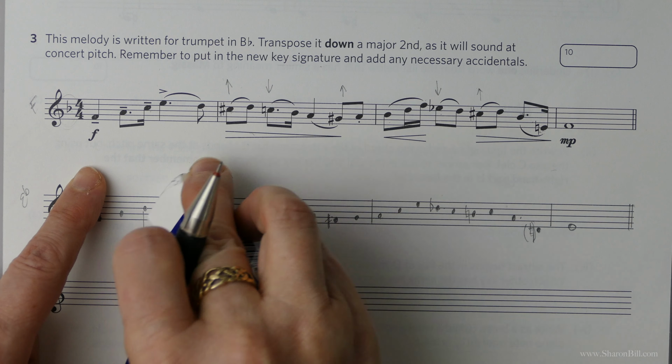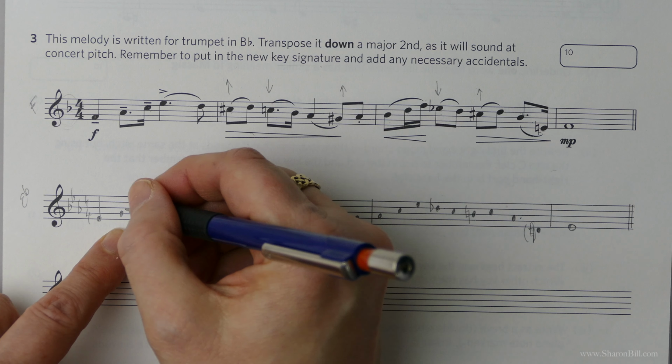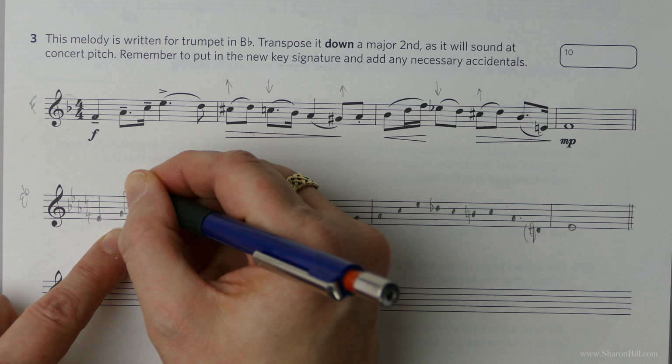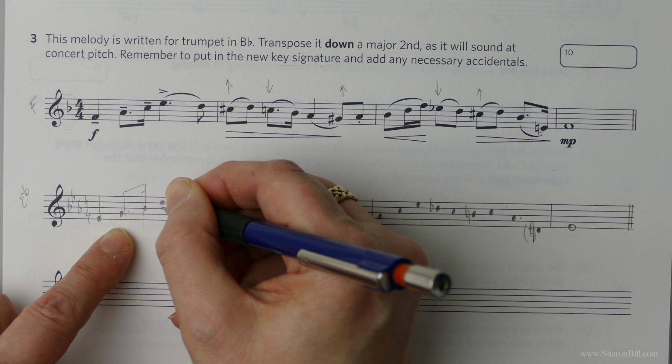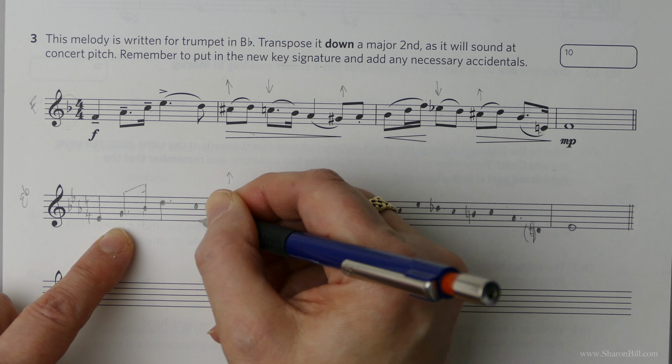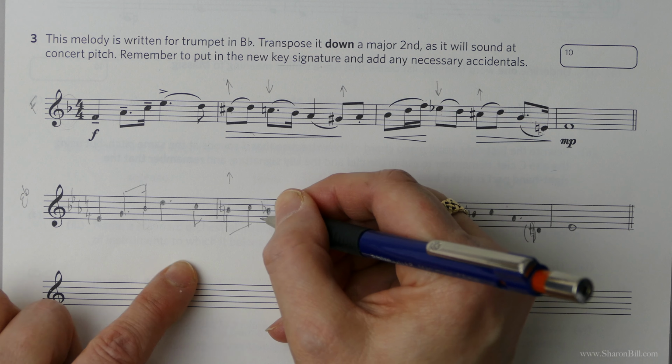I'm joining the wrong notes there. Oh, that's why it's good to keep everything in line. So these will have to come up. Missed one. Dotted. This will come down. So these will come down. We're using the middle line as our deciding line.